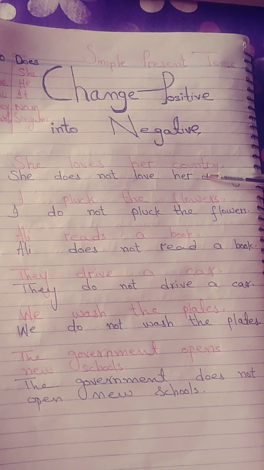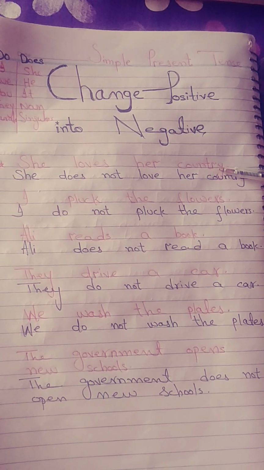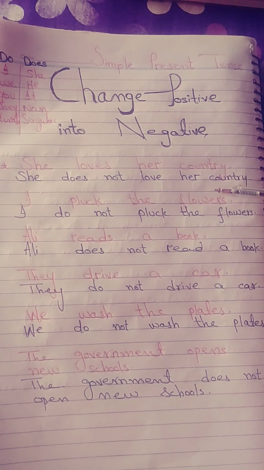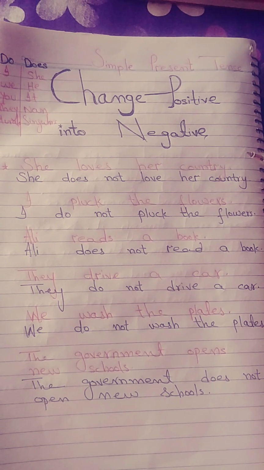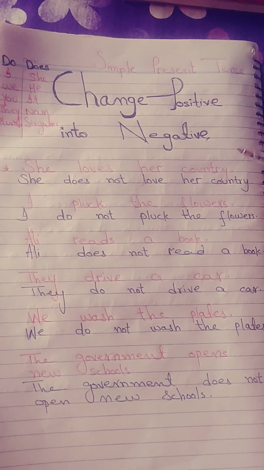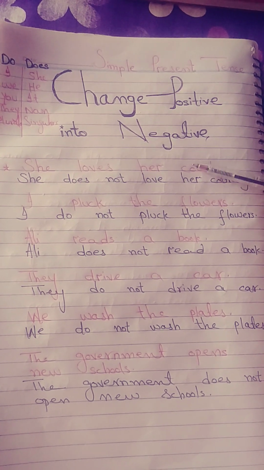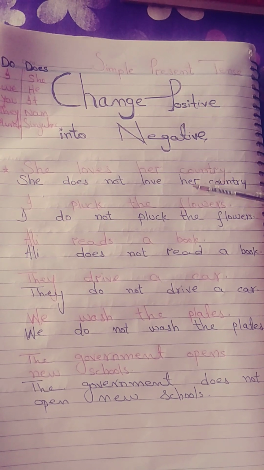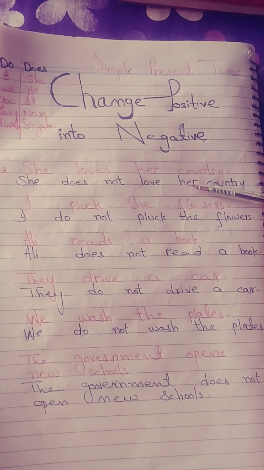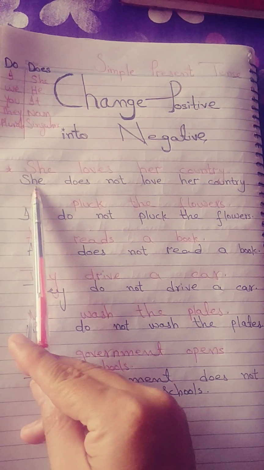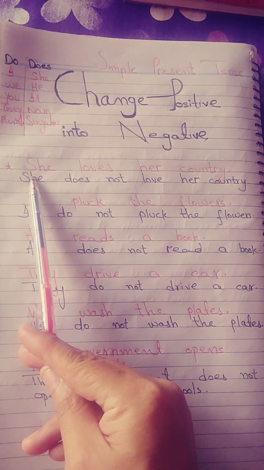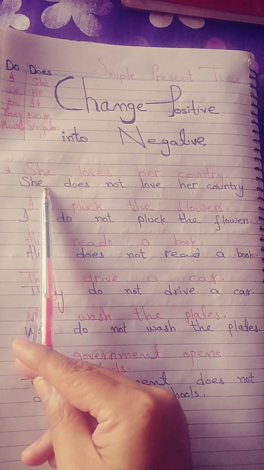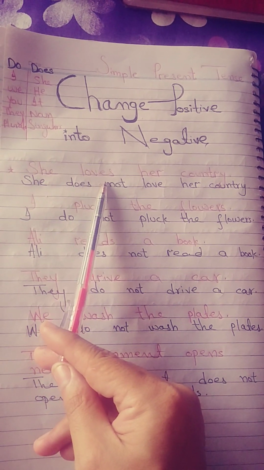She loves her country. This is a positive sentence. As I told you in my previous lectures, in simple sentences or in affirmative sentences we use s or es with the first form of the verb if we have a singular pronoun as a subject. So here in this example, she is written, so she is singular, and we have added s with the first form of the verb.